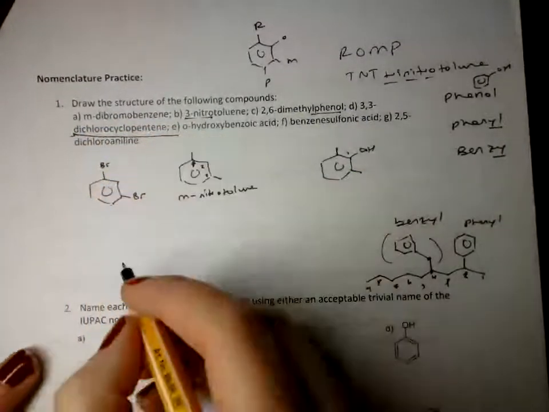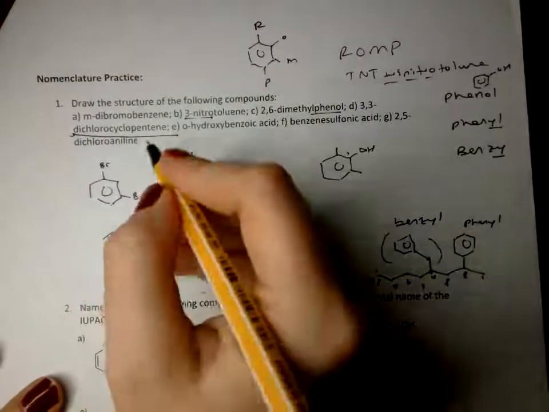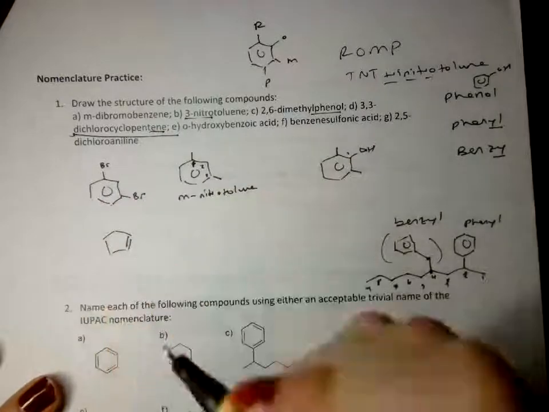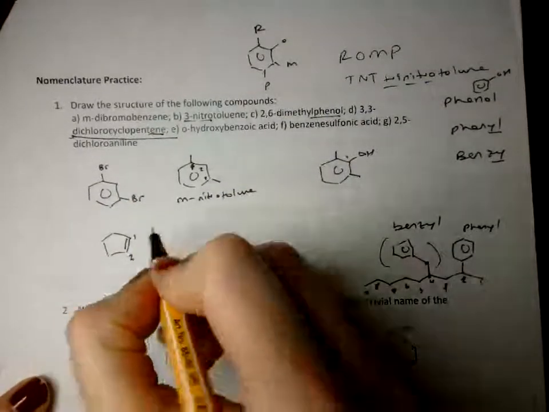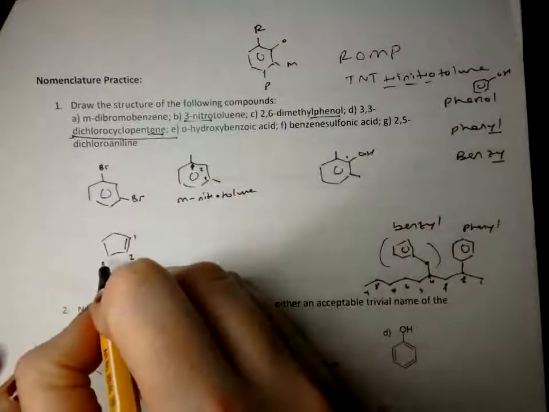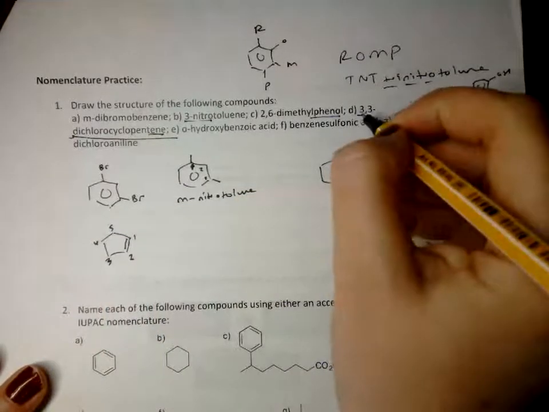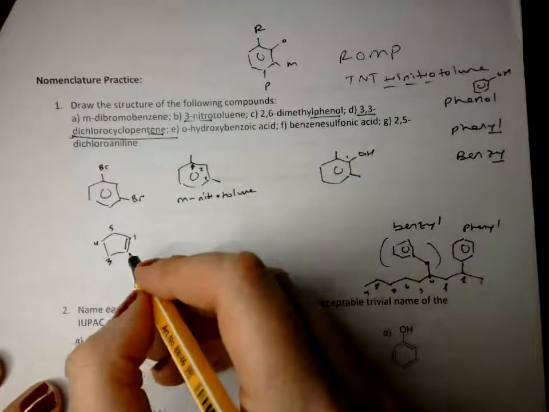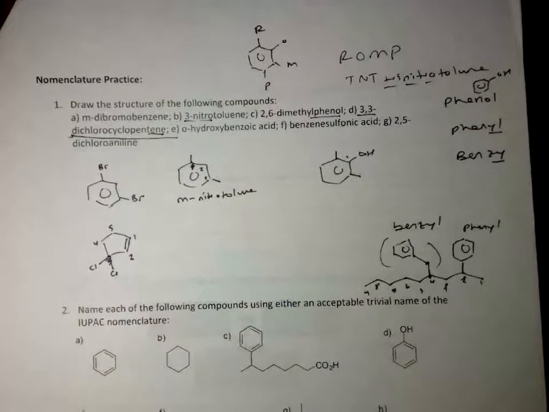Okay, pentene. So cyclopentane is like this. If it ends with ene, that means it has 1 double bond. And double bonds have higher priority than halogens. So that must be 1, 2, 3, 4, 5. So it's 3,3-dichlorocyclopentene. So that's what I get for D.